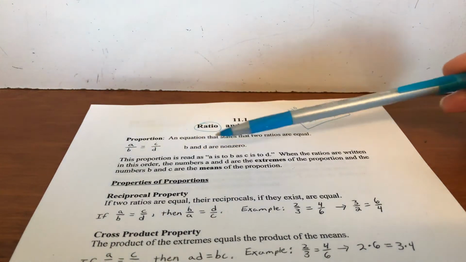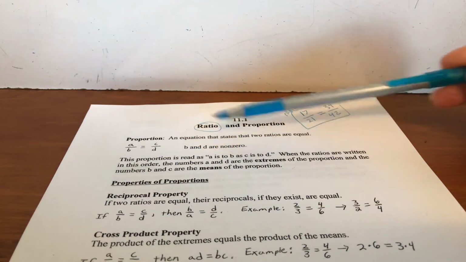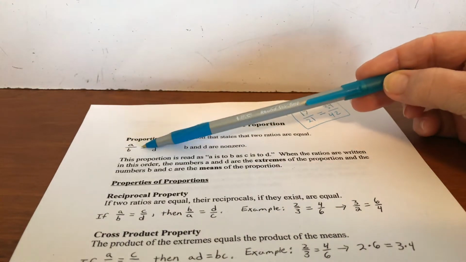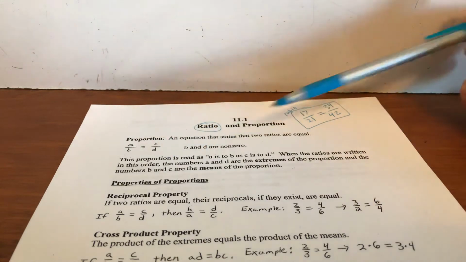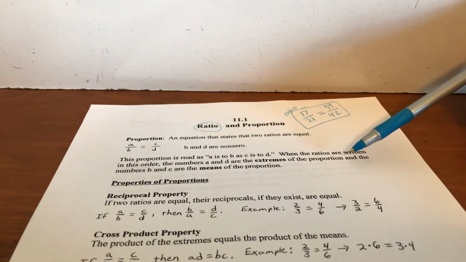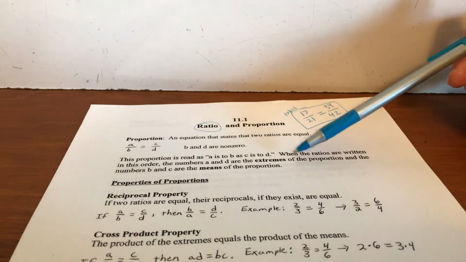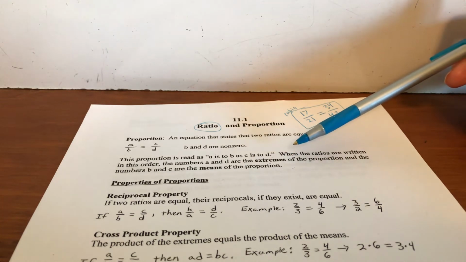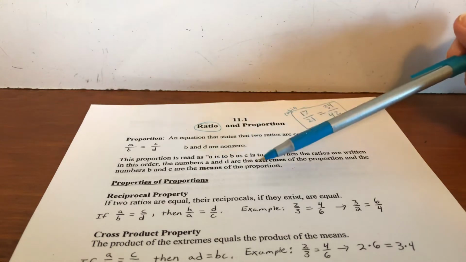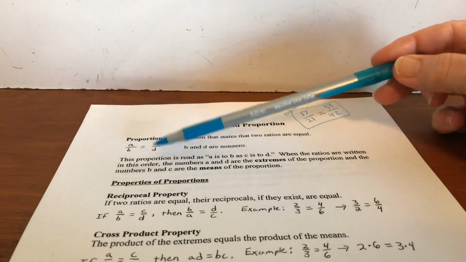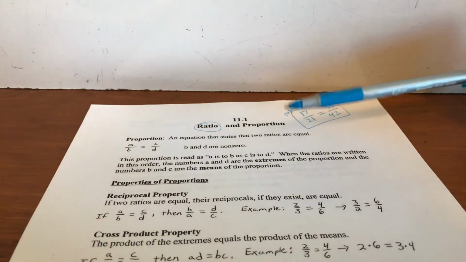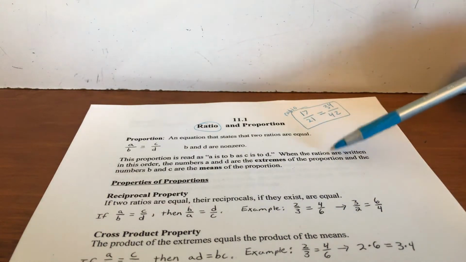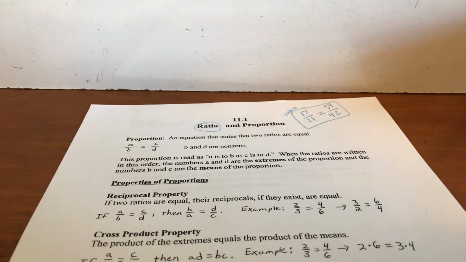It says this proportion is read as A is to B like C is to D, or as C is to D. When the ratios are written in this order, the numbers A and D are called extremes of the proportion, and the numbers in the B and C position are called the means of the proportion. Okay, extremes and means. You won't need that a whole lot necessarily in this chapter or this section, but if those words are mentioned, refer back to your notes, and that's what they mean.